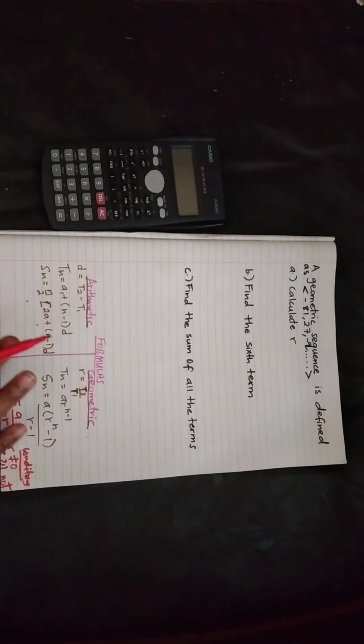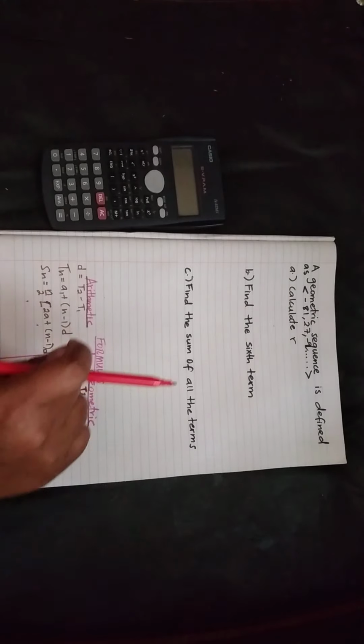I welcome all of you that are interested in understanding this particular concept in maths. Let's look at the question. A geometric sequence is defined as negative 81, 27, negative 9.